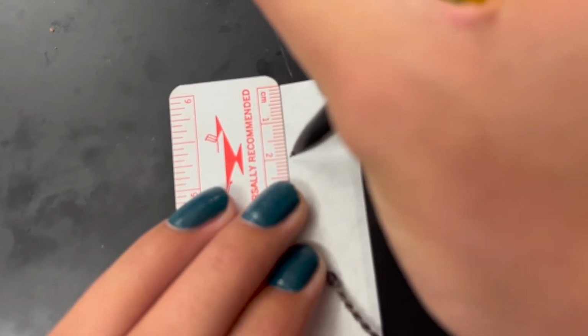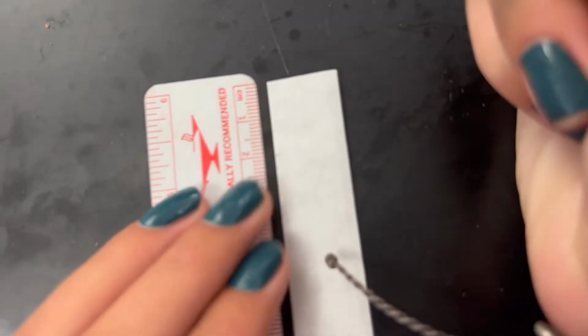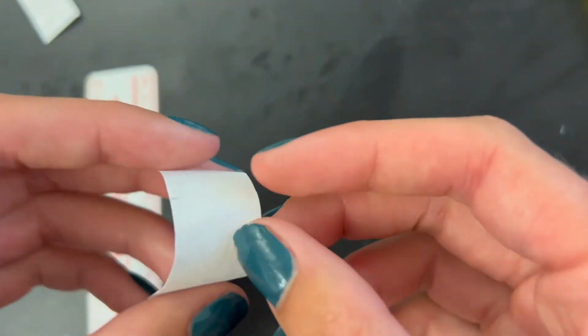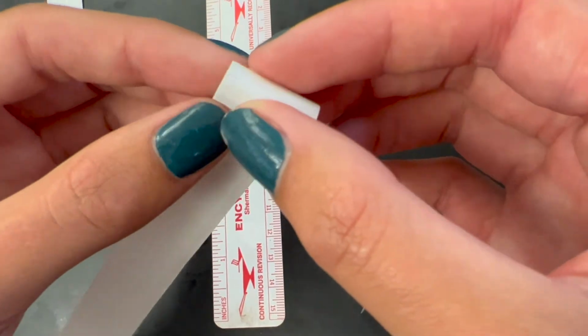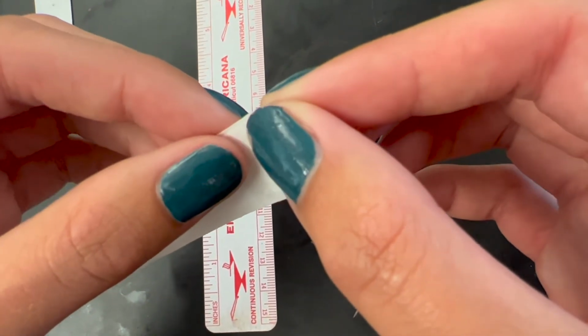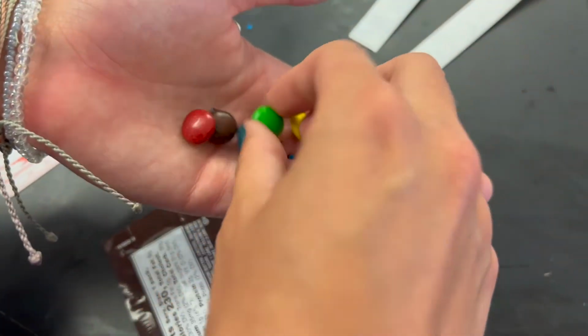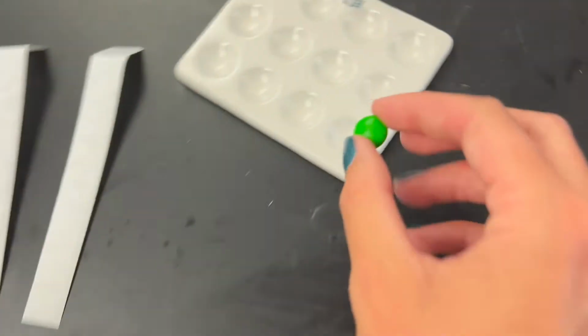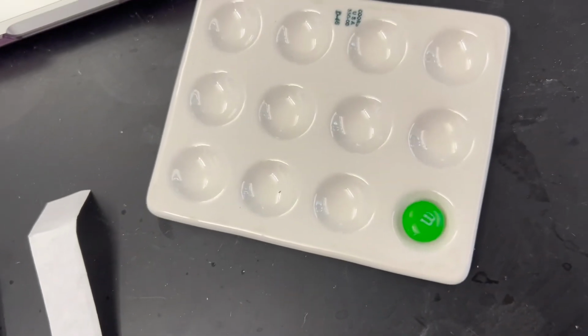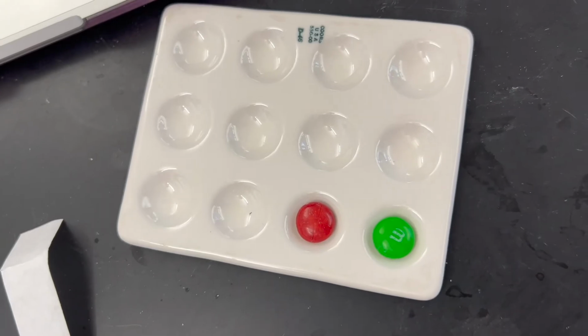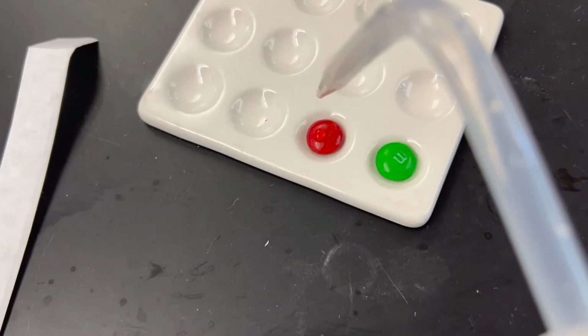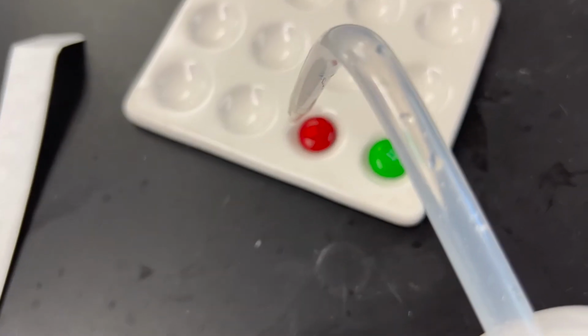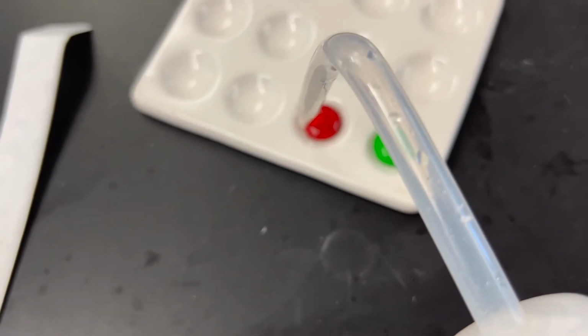Next, measure 20 millimeters from the top of the strip and fold across. This will create a lip that hangs over the edge of the flask once the paper is placed inside of it. Now take 2 different colored M&Ms and place them in separate wells on the well plate. Now add 1 to 2 drops of distilled water to each well. It's important to keep the dye as concentrated as possible, so avoid adding too much water.